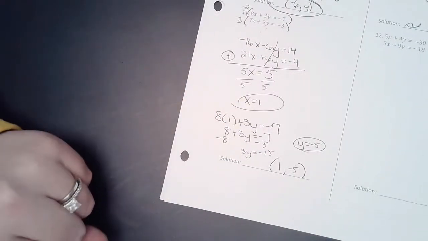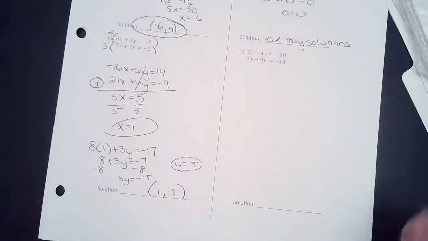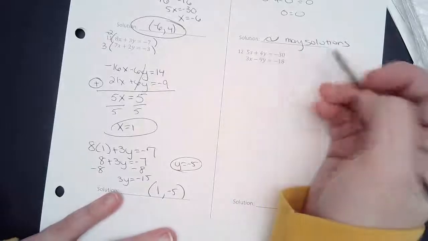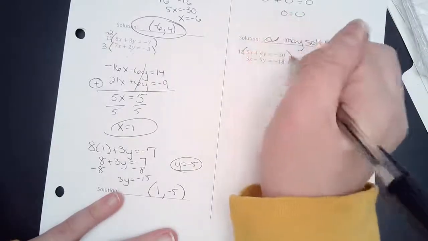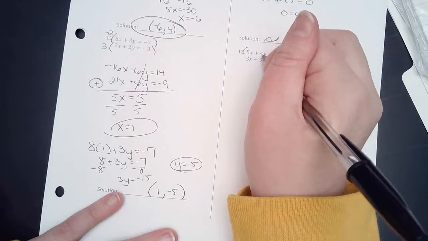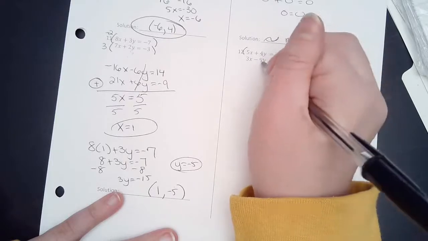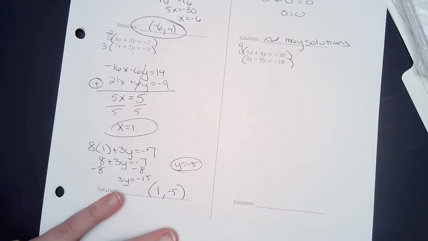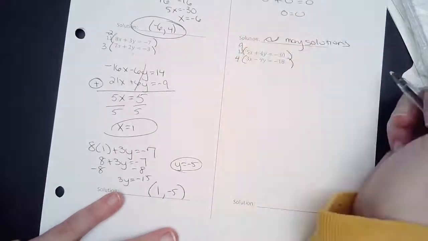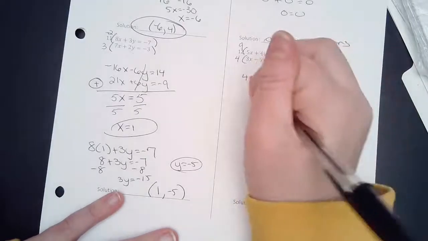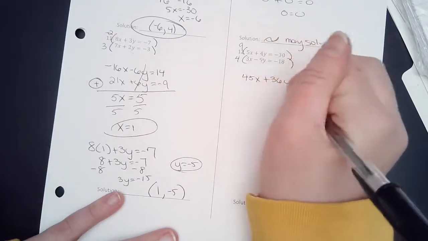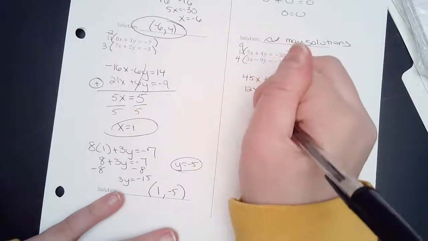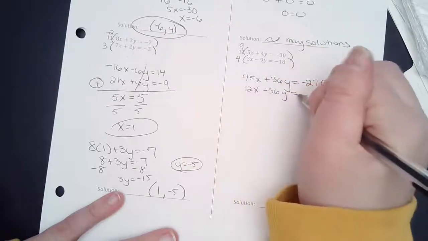My very last one. I can multiply either line. I'm going to just stick with y for this one. I know 4 times 9 is 36, and 9 times 4 is 36. So I'm going to multiply this top line by 9, so that gets me a positive 36. I'm going to multiply this line by 4 to get me a negative 36. So 45x plus 36y equals negative 270. That's going to give me a 12x minus 36y equals negative 72.